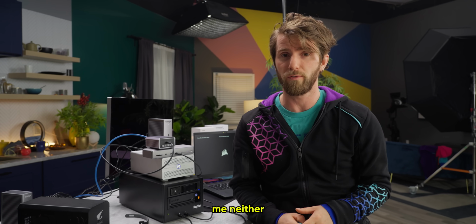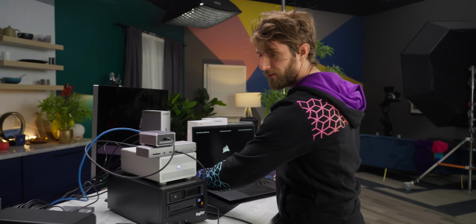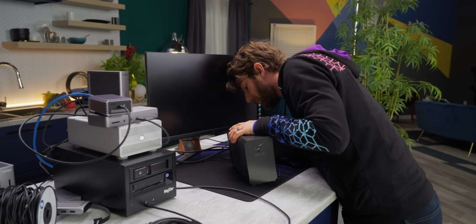So in many cases, it won't necessarily be obvious to you until you try to plug in another downstream device which protocol your device is using. Now, rather than trying to run all 5 of these devices, let's go for a single, really demanding one, an external GPU. Here we go.